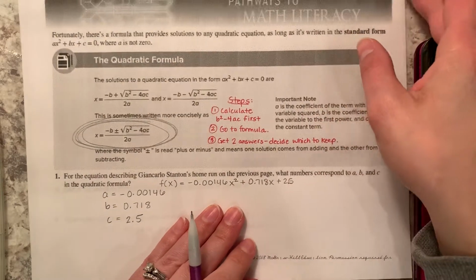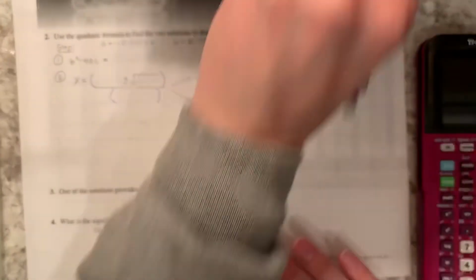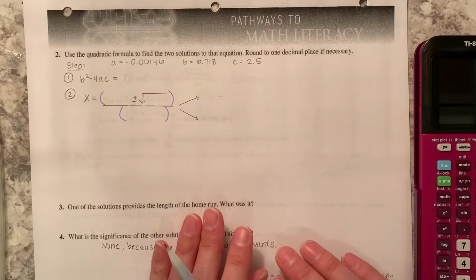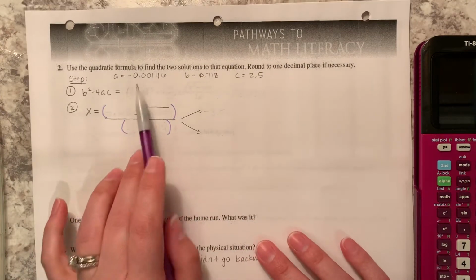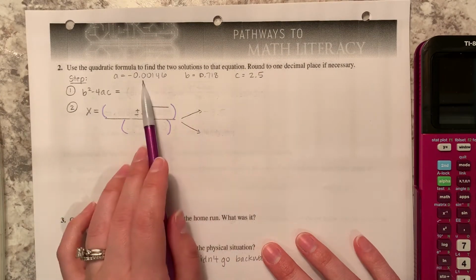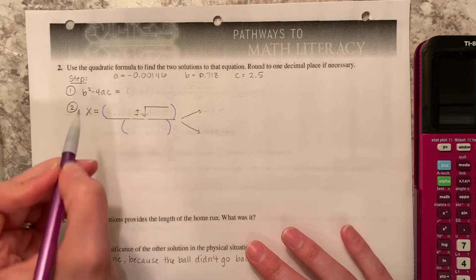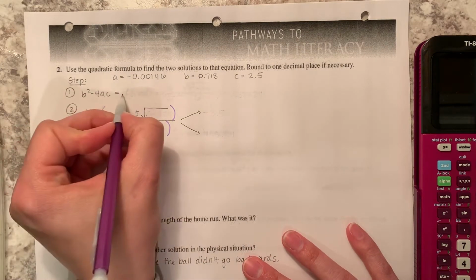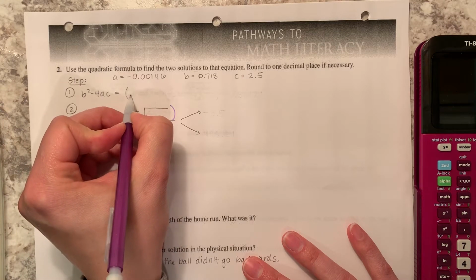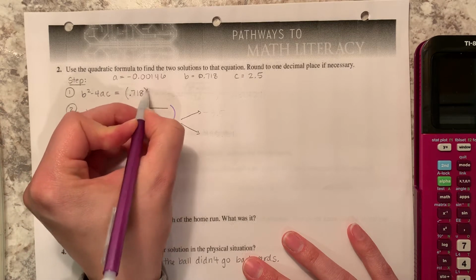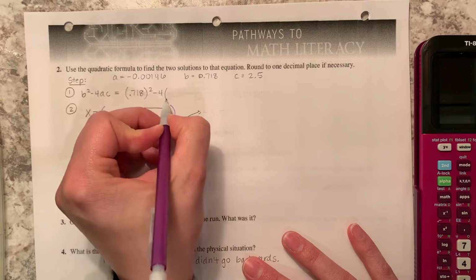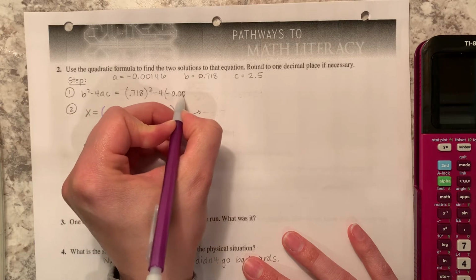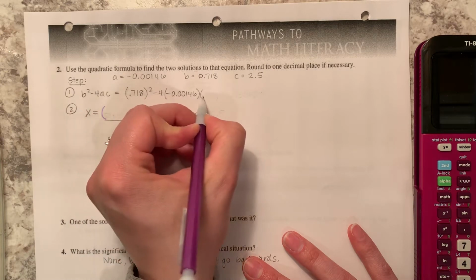All right, so moving on to number 2, they actually want us to calculate the quadratic formula. So I rewrote the a, b, and c for us at the very top. And remember, steps, we're going to do the b squared minus 4ac first. So we have b, so 0.718 squared minus 4 times a times c.